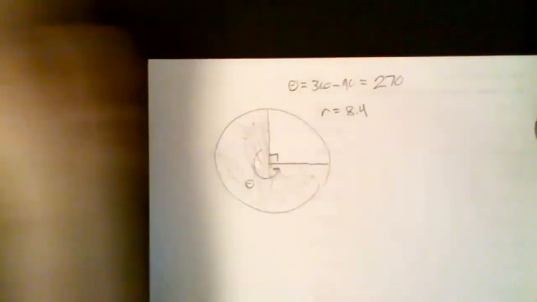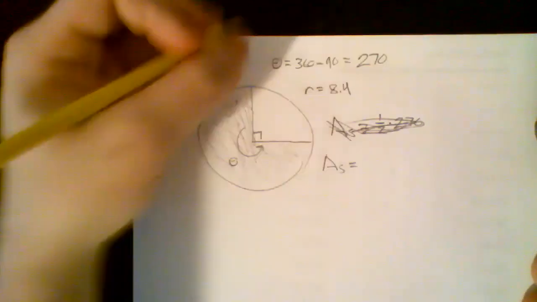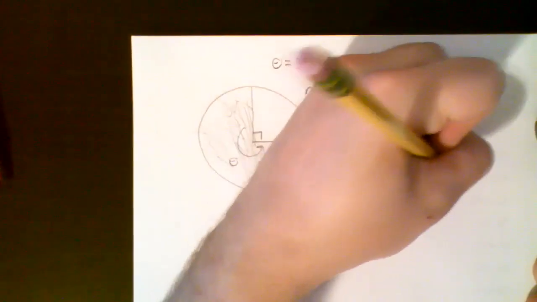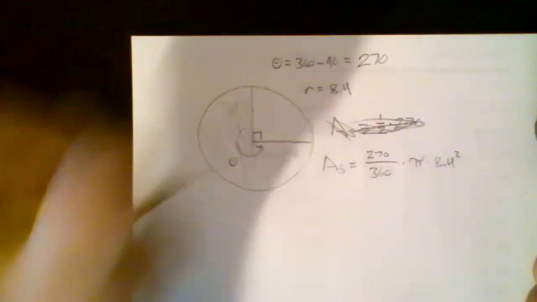We know the radius. Radius is equal to 8.4 centimeters. So we have everything we need. The area of this sector is equal to 1/2 times 270. Wait a minute, no. Hang on, wrong formula. The area of this sector is equal to 270 over 360 times pi times the radius squared, 8.4 squared.